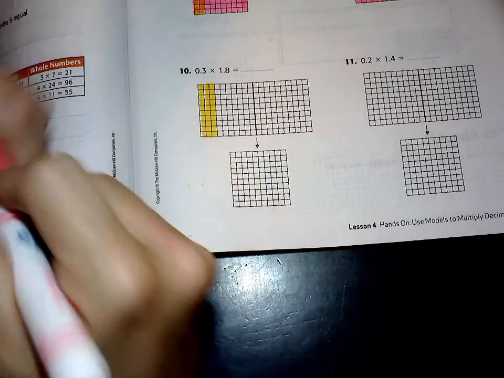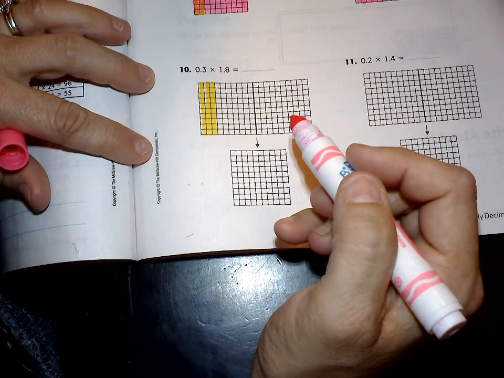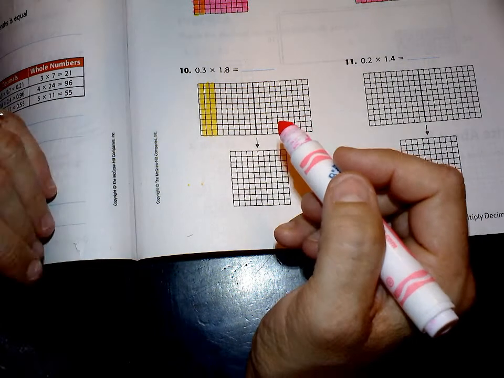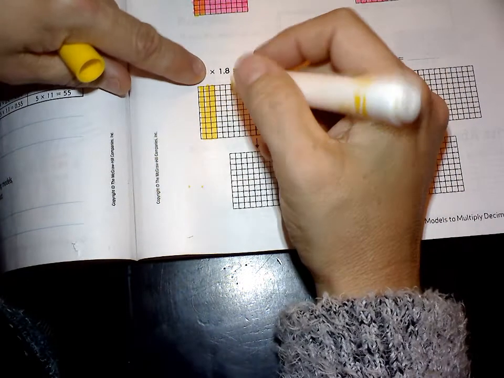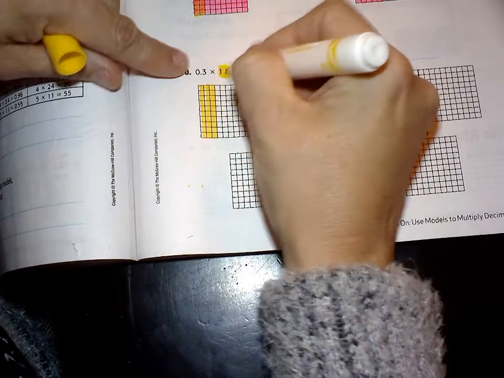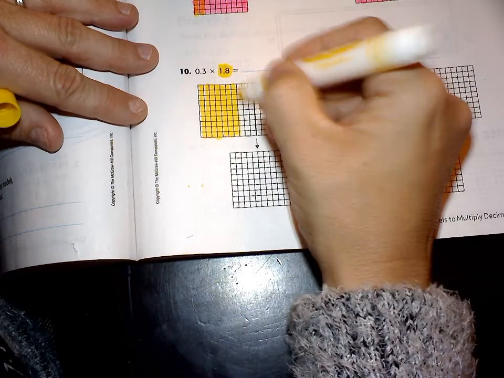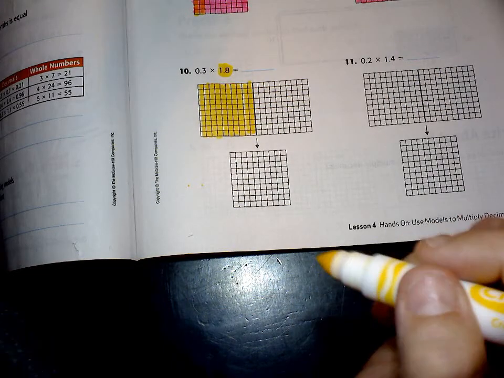Now it's times 1.8. So, oh, did Mrs. Bodell do this backwards? Let me see if I did. Yep, Mrs. Bodell did it backwards. Sorry, you guys. The 1.8 has to be the yellow. Sorry, we're going to make this 1.8 the yellow. And we're going to do 1 whole. Okay, so 1 whole would be 100 out of 100, right? So that's 1 whole, done.